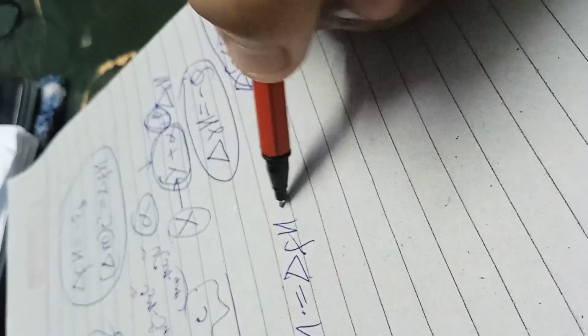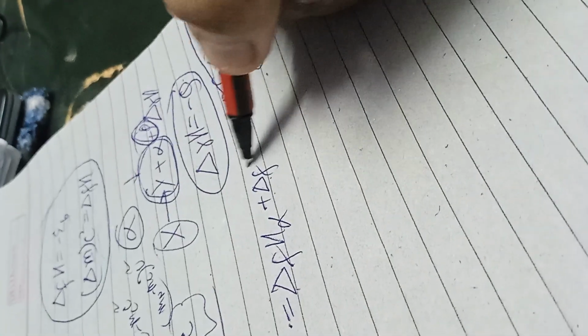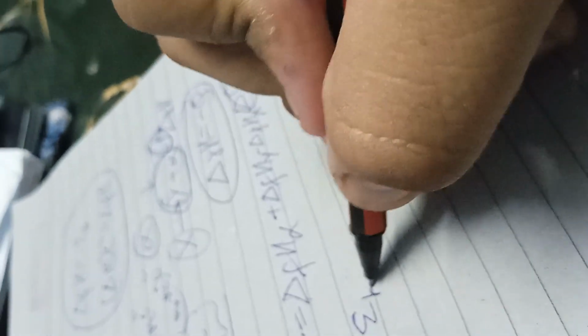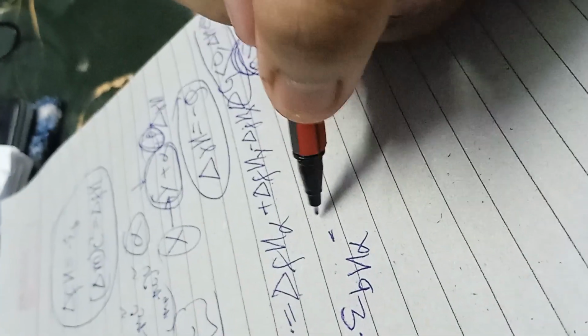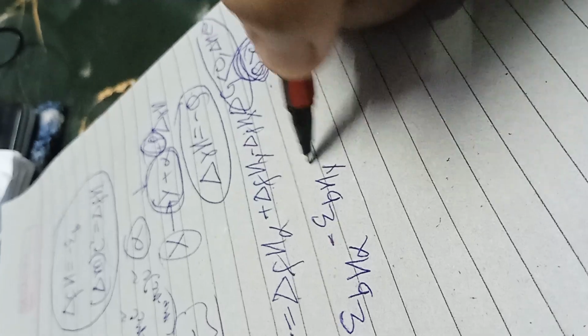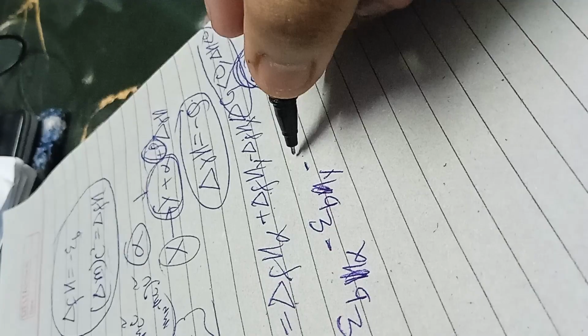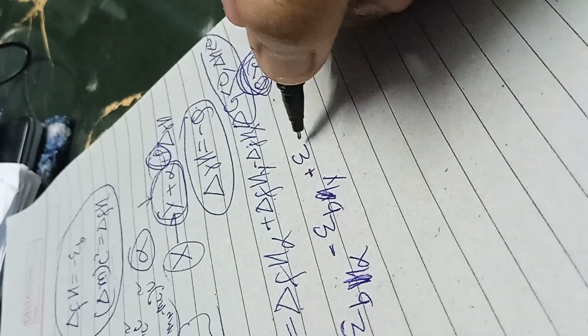Now let's write heat delta RH in terms of delta FH. Delta RH is delta FH alpha plus delta FH Y minus delta FH X. Now we know that delta FH is the negative of EB, so minus EB alpha minus EB Y plus EB X. I hope this step is clear.